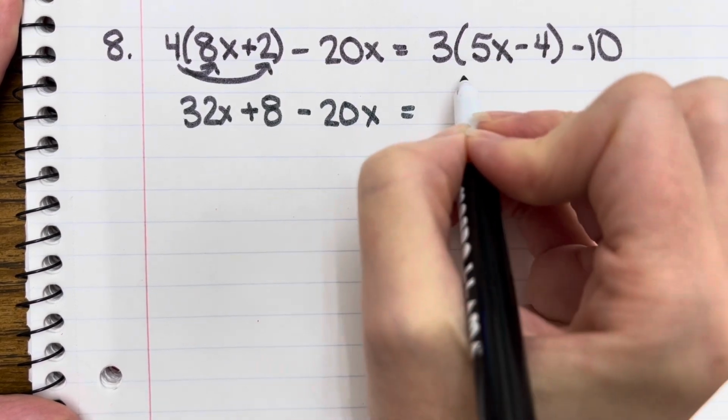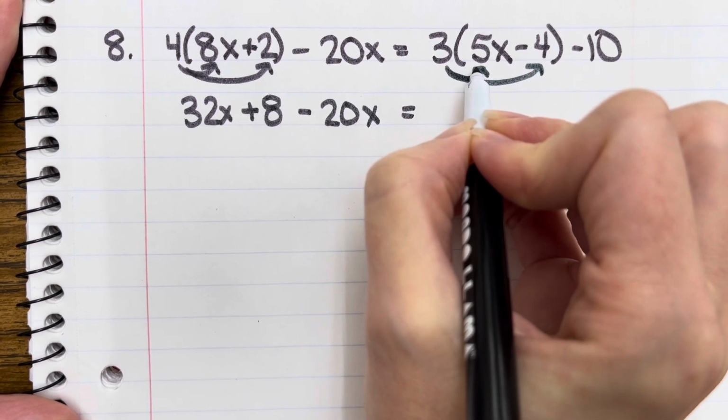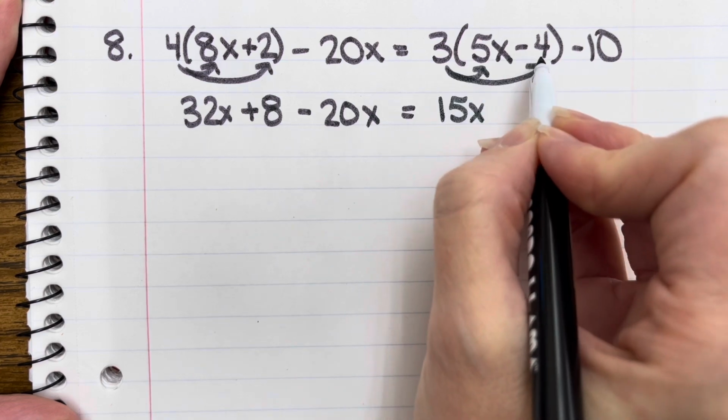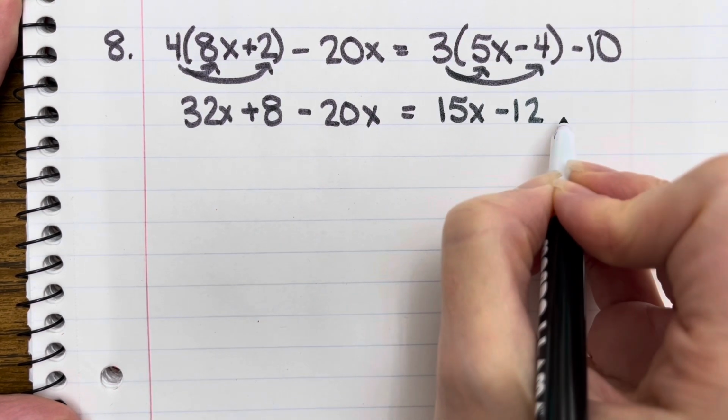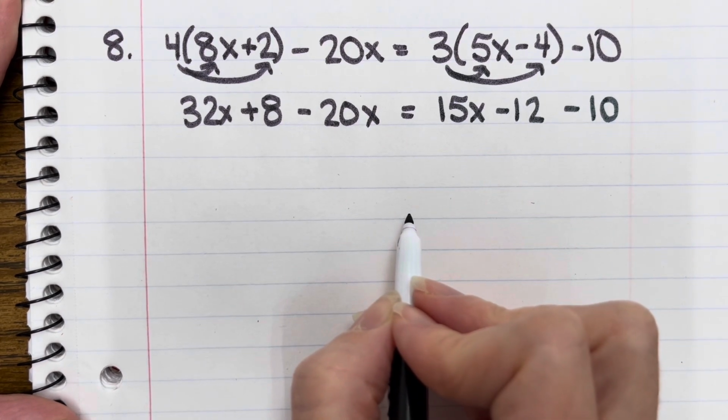Oh, but I can also distribute here. So 3 times 5x is 15x. 3 times negative 4 is negative 12. And then I'll copy the minus 10 or negative 10.